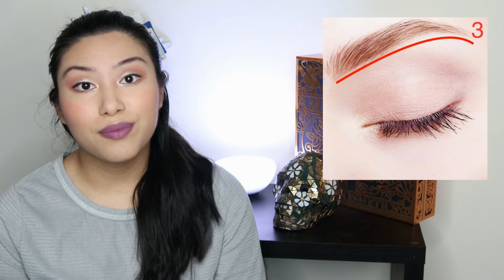Number 2 denotes the inner corner. Here people also like to focus lighter shimmers and matte shades. Most people feel like highlighting the inner corner gives the eye a more awake look. Another area people typically like to highlight is number 3, the brow bone. On the brow bone, people will typically use shimmer shades that are in a color that complement their eye look or matte shades that are 1 shade lighter than their skin tone.